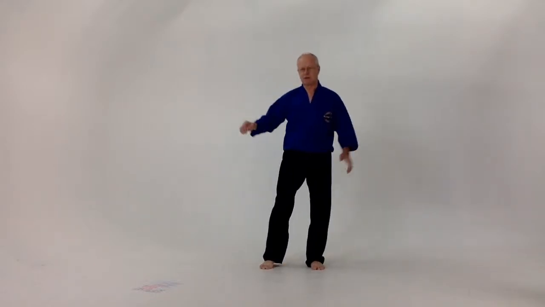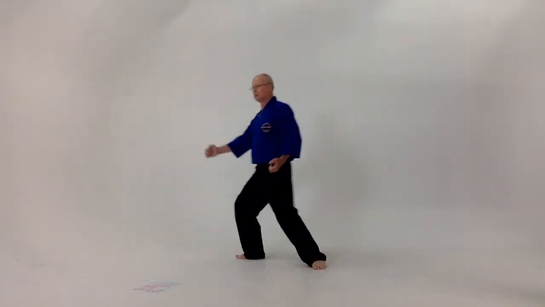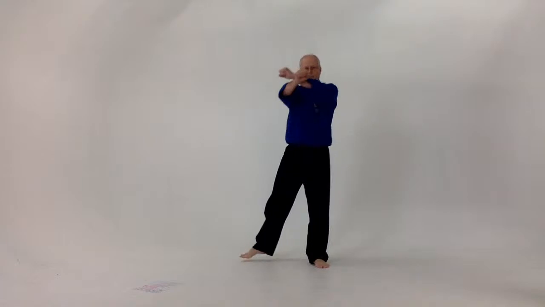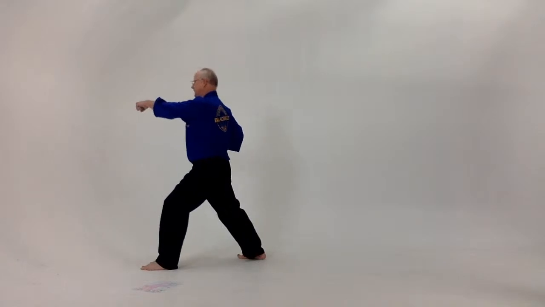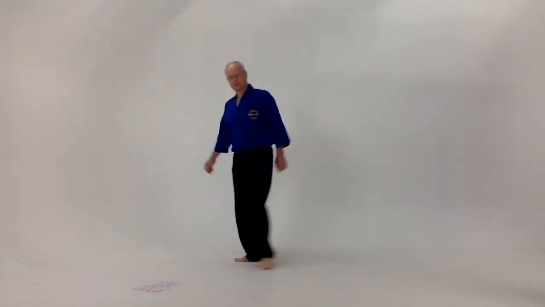We're going this way, same thing. Weight on the back leg, keep it there as we drop, and step forward. Return. So we're keeping side profile for the block, so less target for my attacker, and squaring up for the punch. Two more. One more. Good.